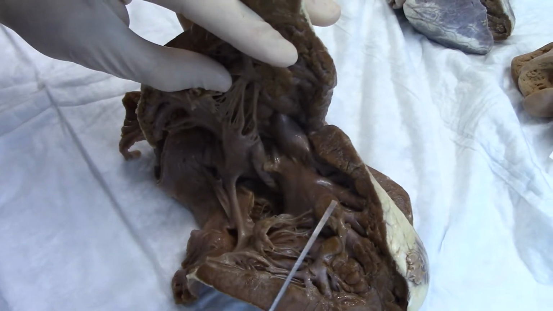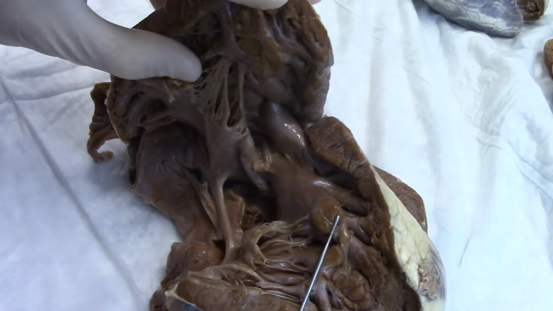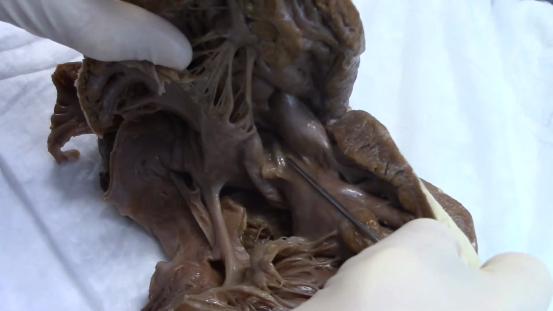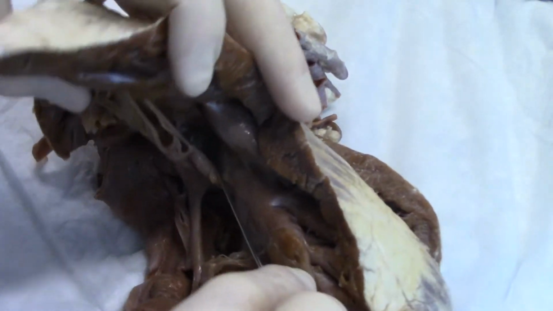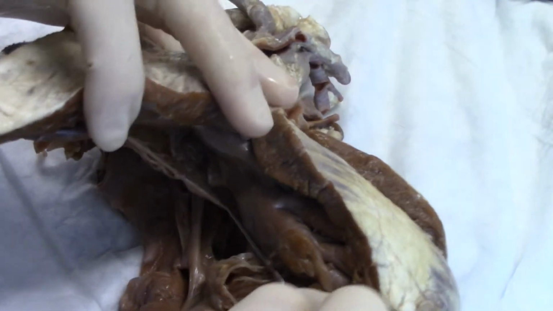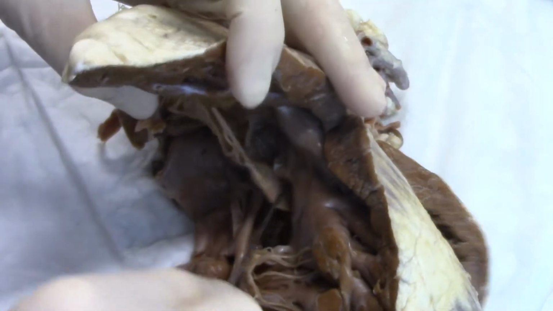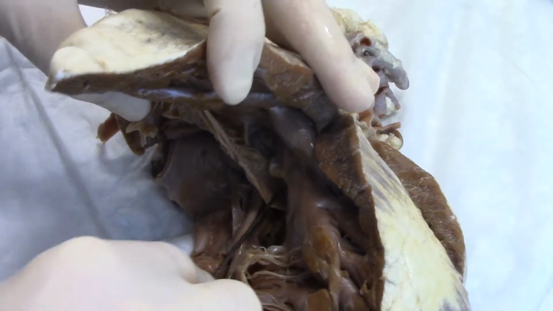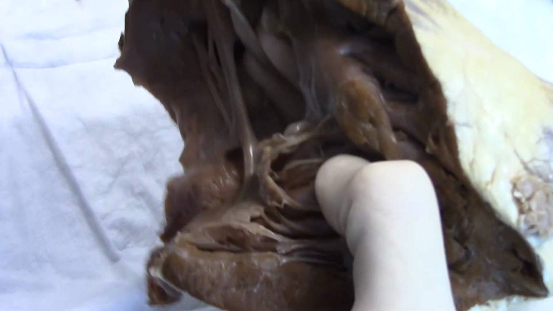And we see a very prominent moderator band which has been cut, which would course across to the free wall of the right ventricle. And coming up the septomarginal trabeculation, we see that there is deficiency in the posterior caudal limb. The atrioventricular septal defect is confluent with a perimembranous defect.